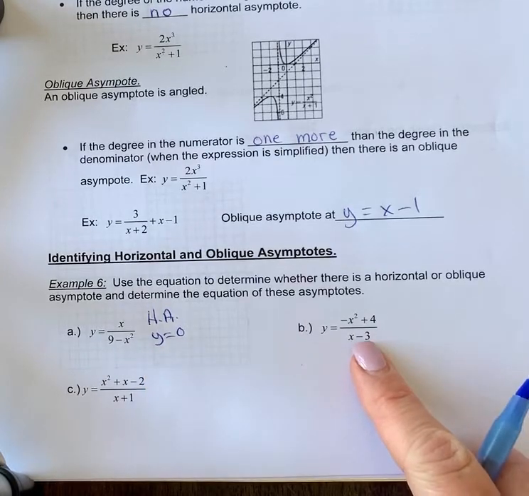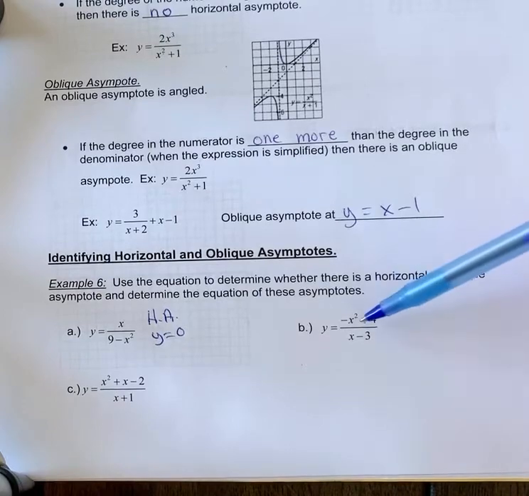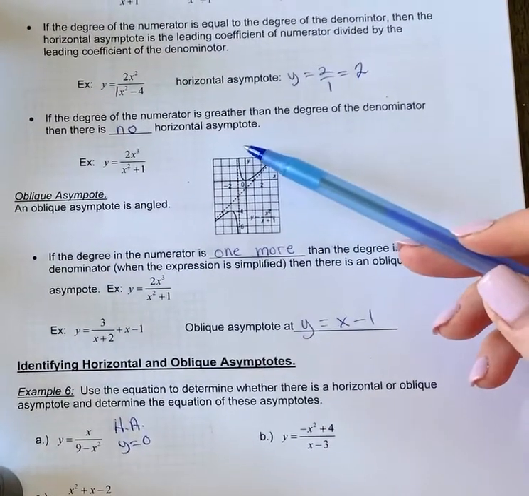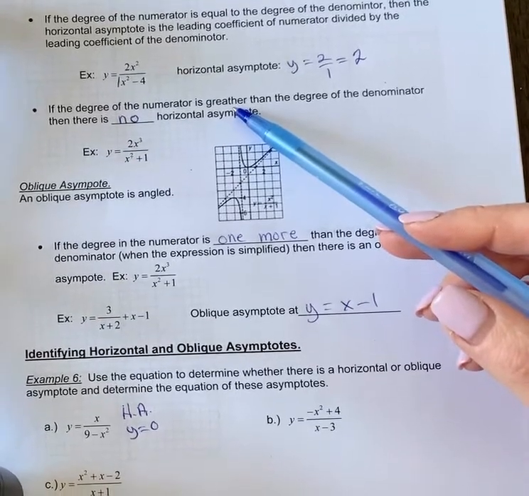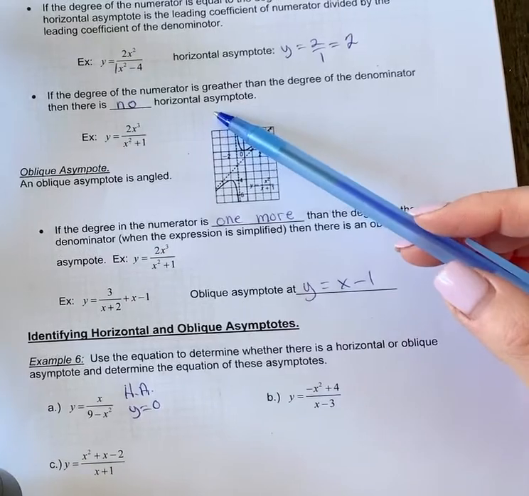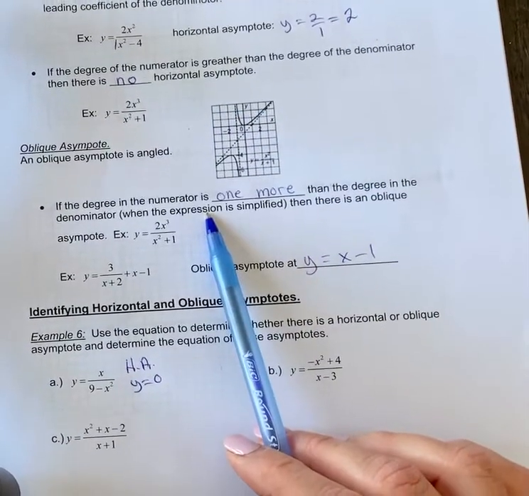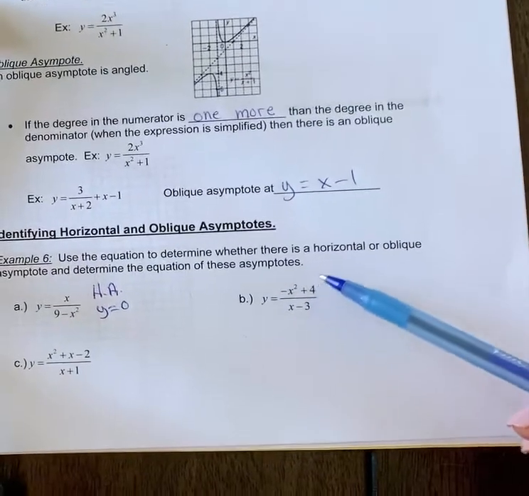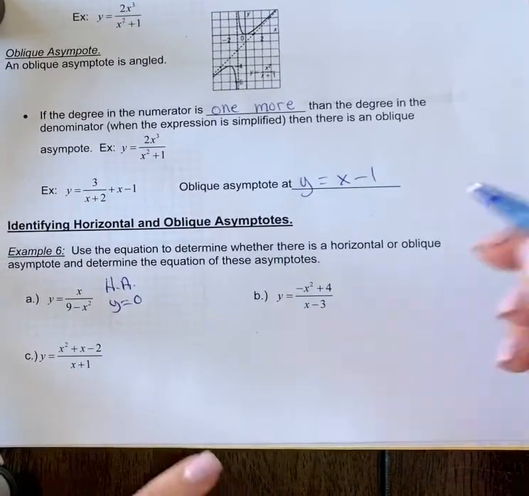Let's look at B. Here we've got degree 2 over degree 1. So this would actually be the third rule here. If the degree in the numerator is greater than the degree of the denominator, there's no horizontal asymptote. And then if we refer back to the oblique rule, the degree is 1 more in the numerator than the denominator. So this actually would have an oblique asymptote.